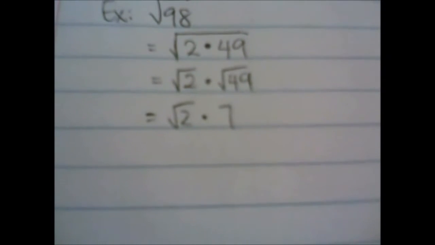This is starting to look much nicer, not as big of numbers to deal with. The only thing is we need to write this mathematically nicely. So usually the whole number goes in front of the radical. Our answer would be written as 7 radical 2. And then we're done, because the 2 doesn't break up anymore. Let's try another one.